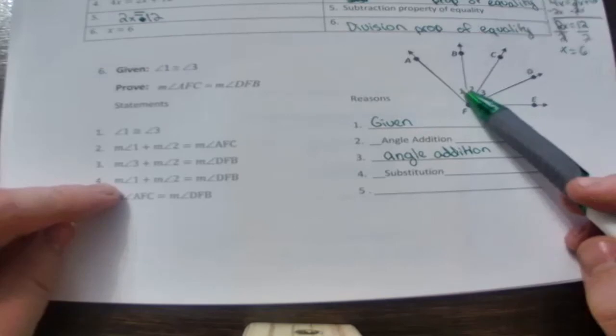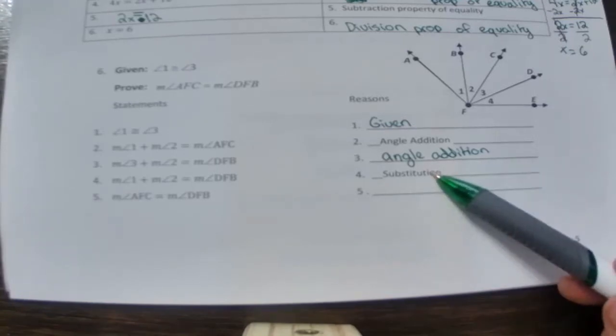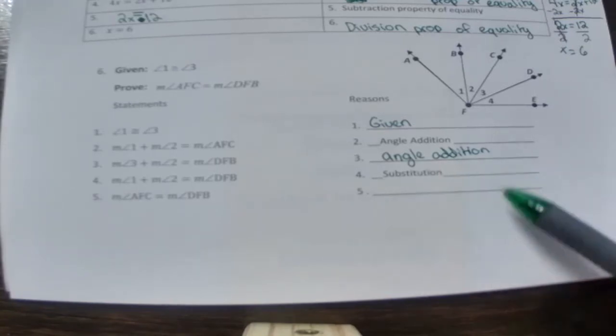Next, they say angle 1 plus angle 2 is equal to DFB. So even though angle 1 and 2 aren't both in that angle, they're saying that if they would have the same numbers, so if that is the case, we could say substitution because it can go in either one and we're going to have the same numbers.